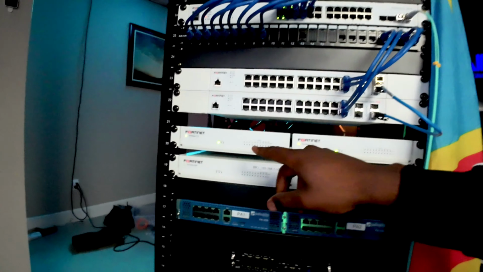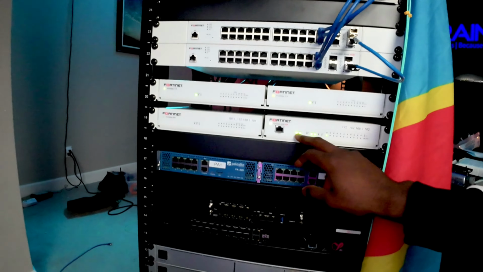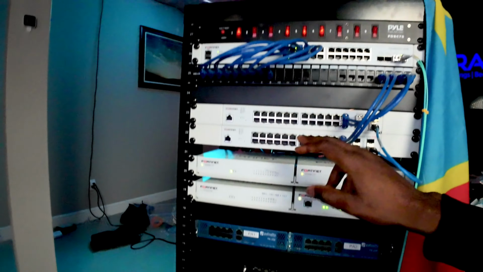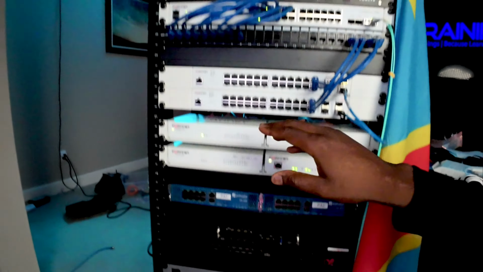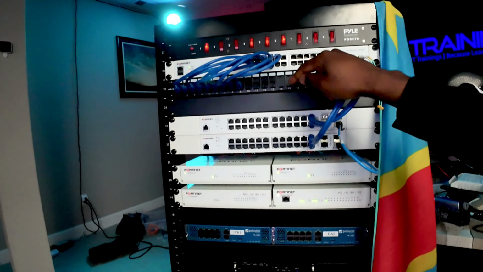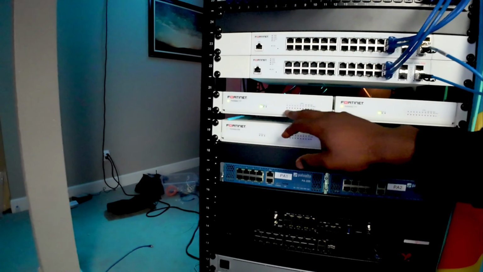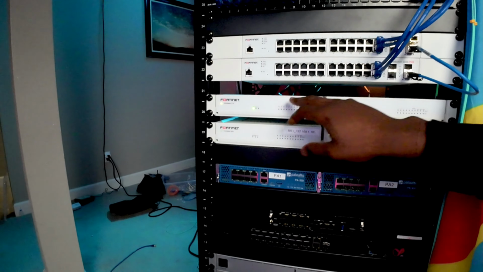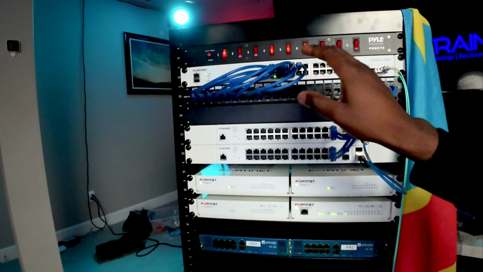So right here, I have the FortiGate ADE. That is my hub at this point. And it's connected to this switch. I'm going to show you how you can integrate the physical port from the gate to the switch all the way back to your ESXi host. So this is going to be the hub. And I have two FortiGate 71F up here. These are going to be the branches. And of course, all three of them are connected to the switch. And let's go inside. I'll show you how the switch integrates with the virtual environment.